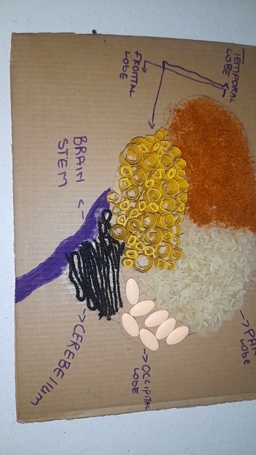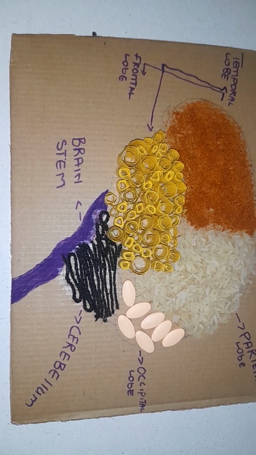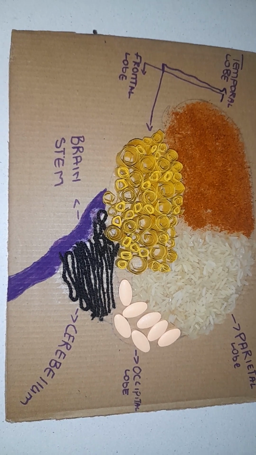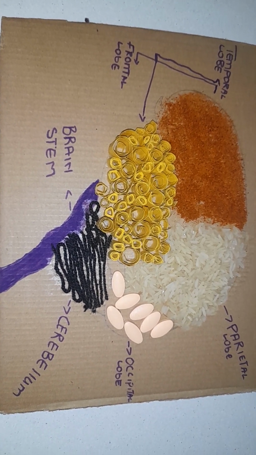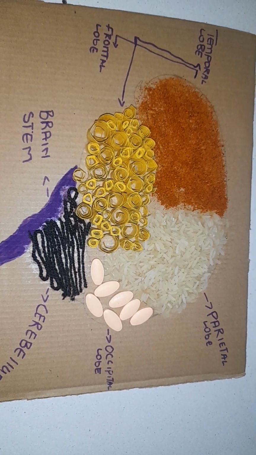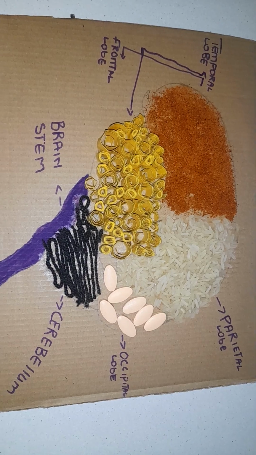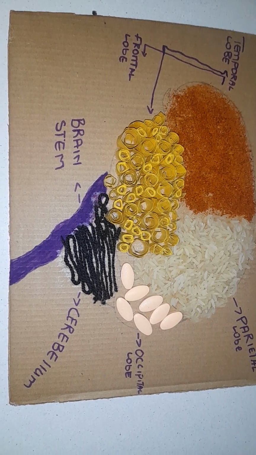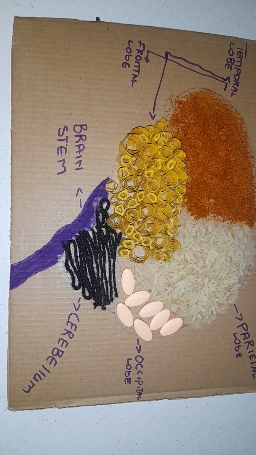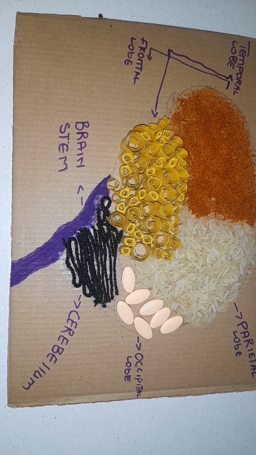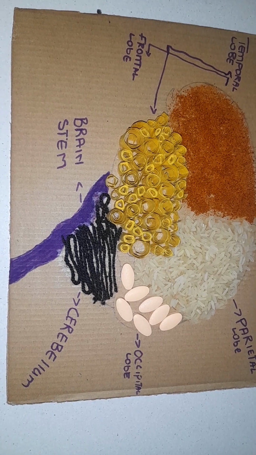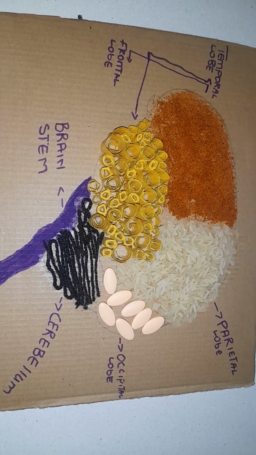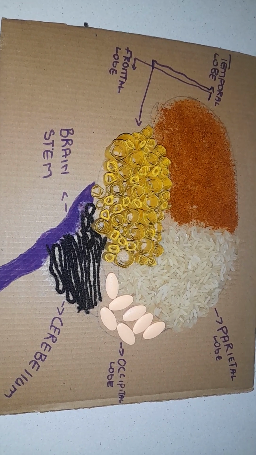Then we also have the brain stem, for which I used a purple colored paint. It is linked to the cerebrum, and it links the cerebrum to the cerebellum. Its job is in control of the nerves going to the face and the neck. It is made up of three parts, which are the medulla oblongata, pons, and midbrain.